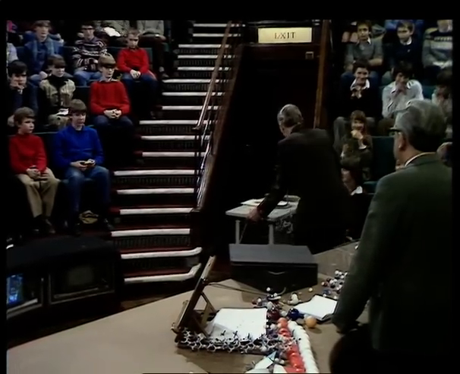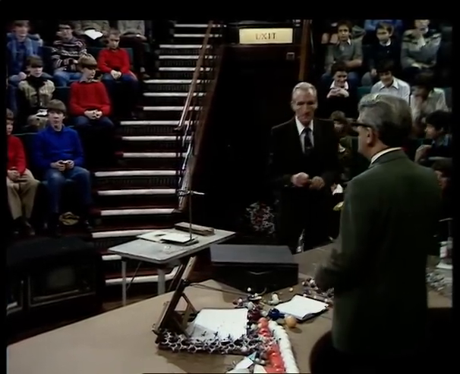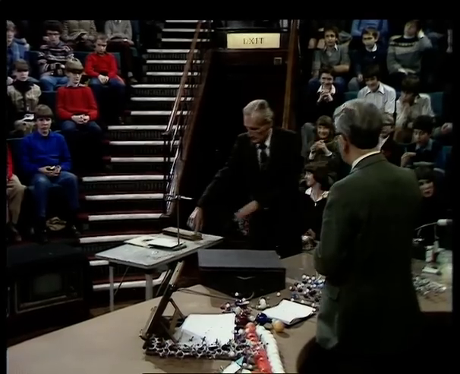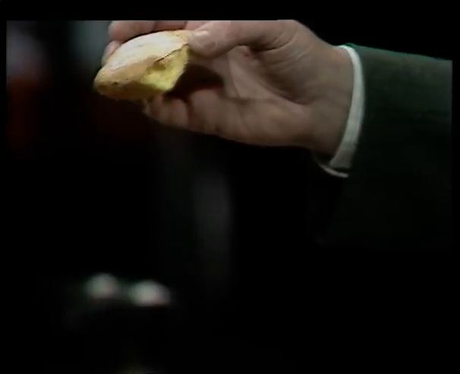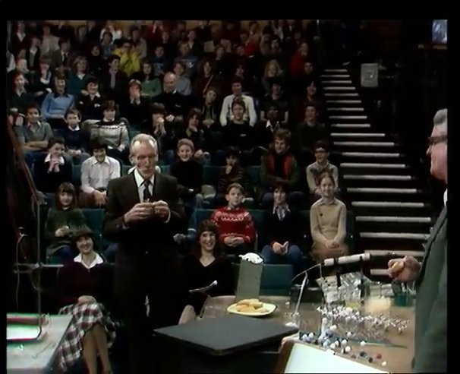Yes. Now, what we're going to do is to burn some of this sponge cake in a good... You want my sponge cake? Well, there is no cheating then.